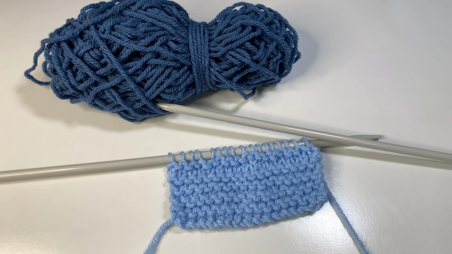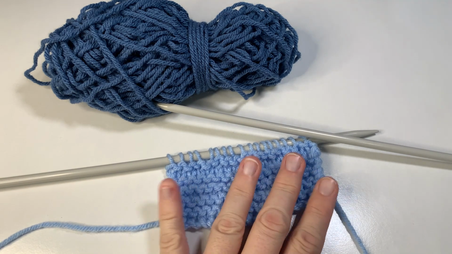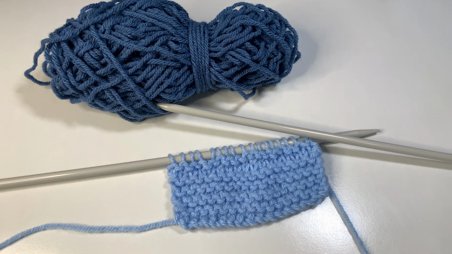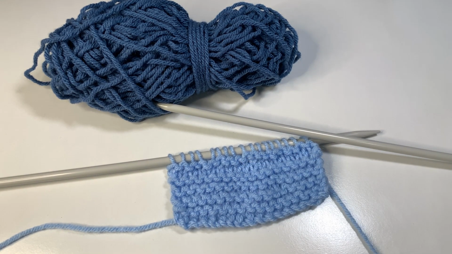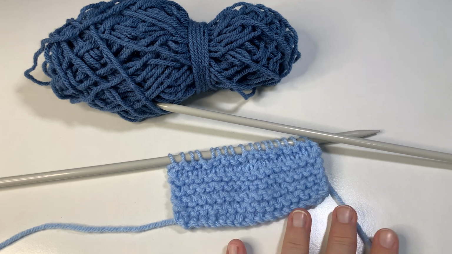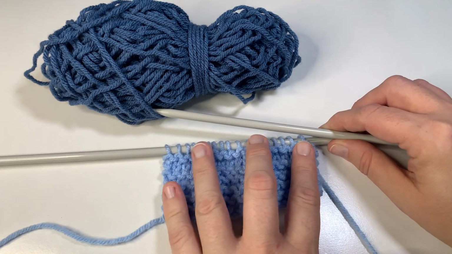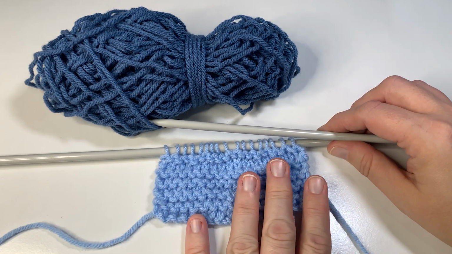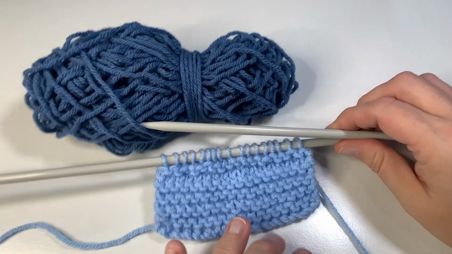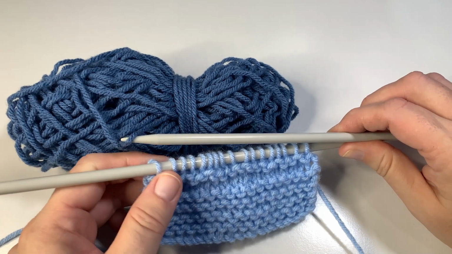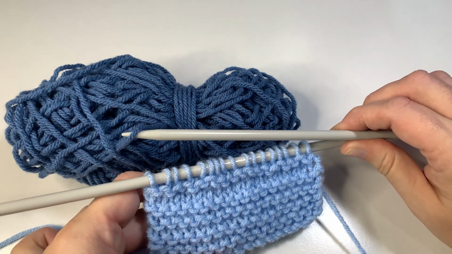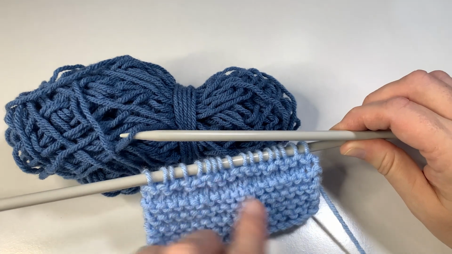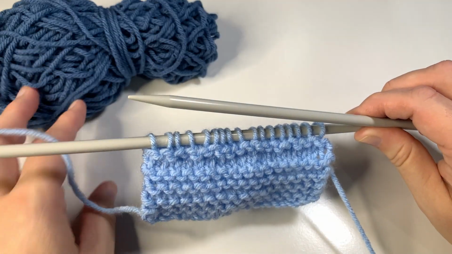So anyway, that is the purl stitch. And I will have some more knitting basic tutorials coming for you soon. But these will be ones to get started with. If you've done the casting on and the knit and now the purl, by doing purl constantly or knit stitches constantly, row by row, you could easily turn this into a scarf.